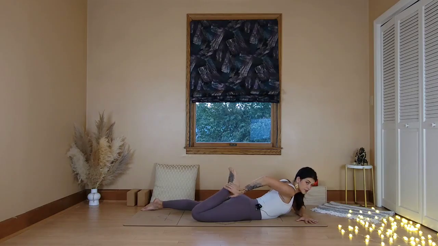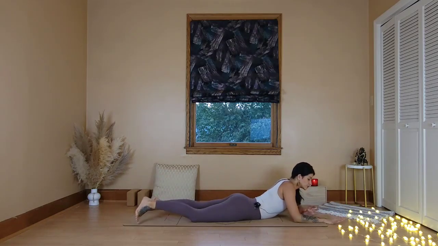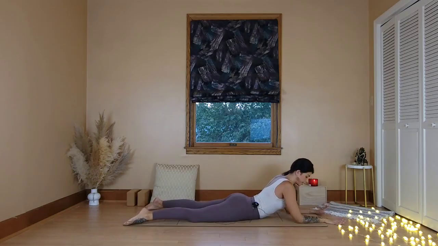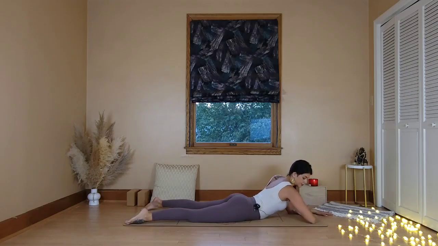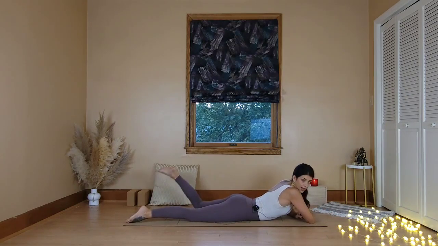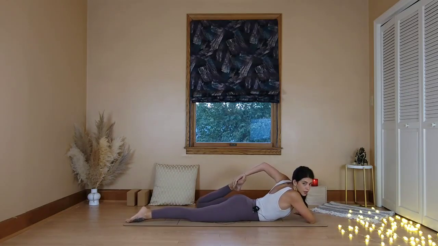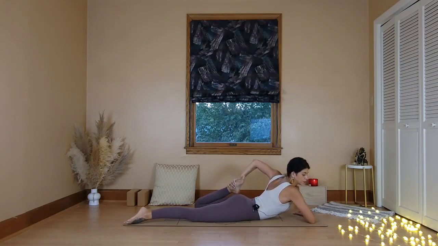Nice. Carefully release the right leg. Bring your arms into Sphinx posture again, both arms parallel to each other. From here, now bend your right arm parallel to the front of your mat. Then bend your left knee and grab the outside of your left foot, and bring your left heel towards your butt. Press your right forearm on the floor and simultaneously bring the left heel to the butt.